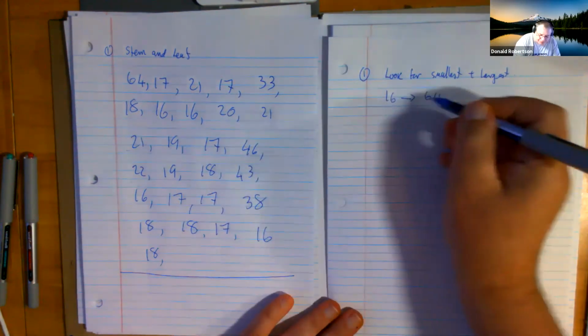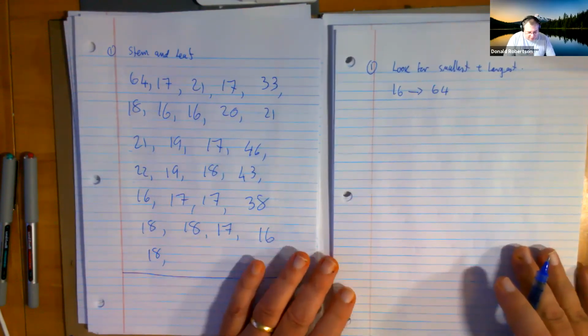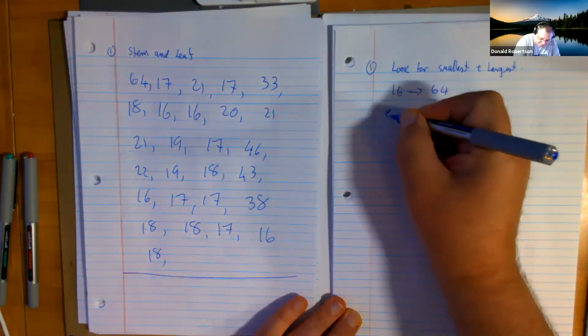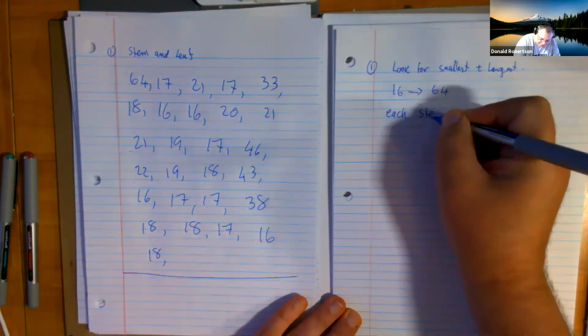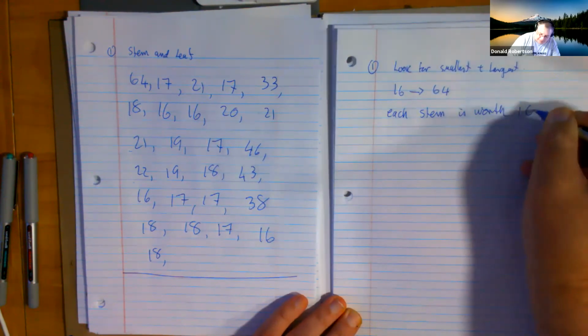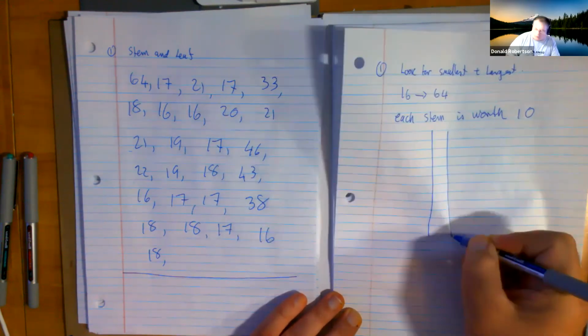Now, that just gives me a spread of what I'm going to do. I think in this particular case, I am going to do a stem and leaf where each stem is worth 10. And I'll show you how that works. You draw typically 2 vertical lines.